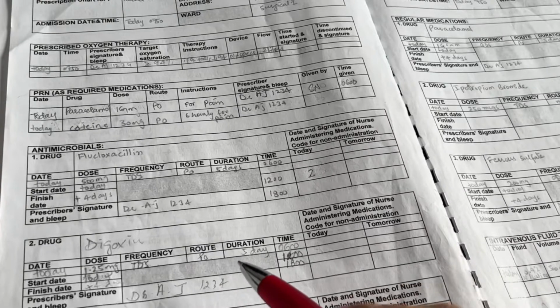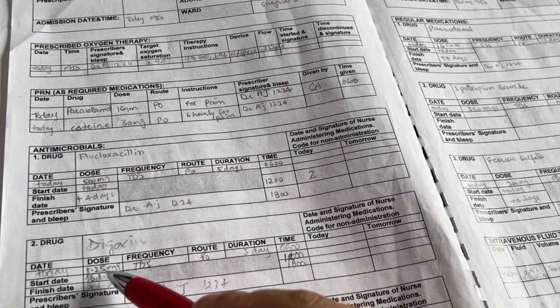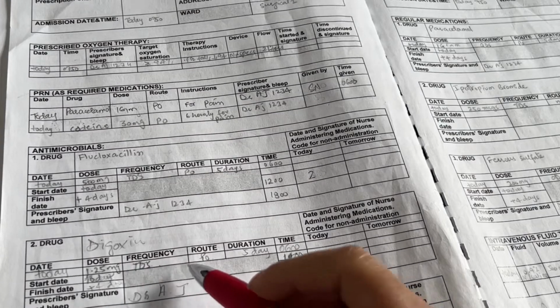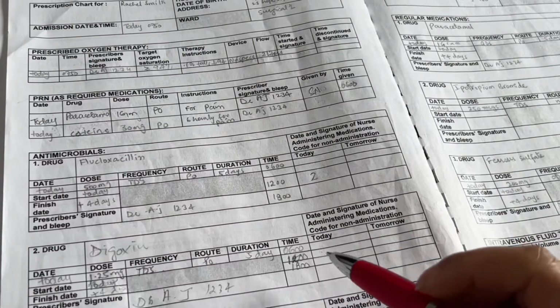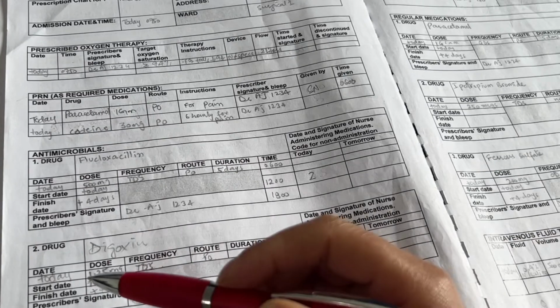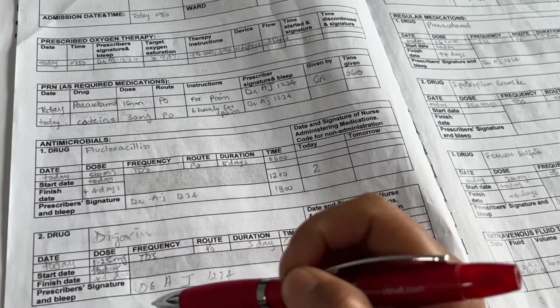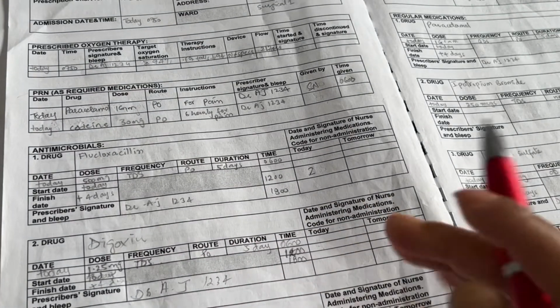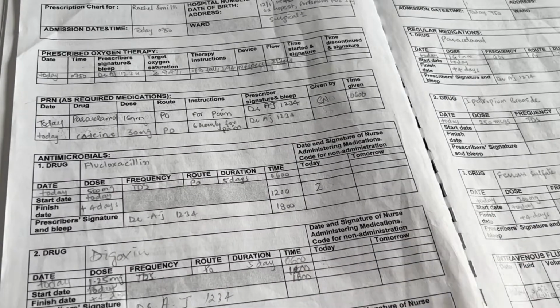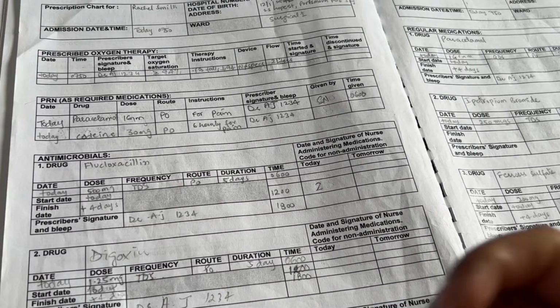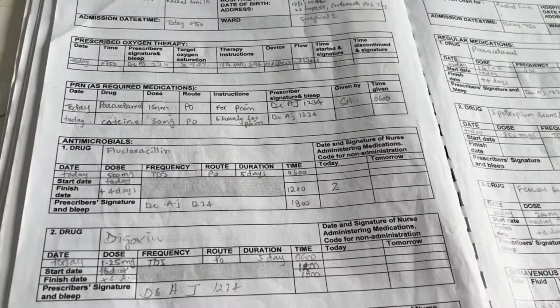The next thing we're going to read is drug is digoxin, date is today, and the dose is 1.25 milligram TDS. Route is per oral, duration is 5 days, 6, 12, and 1800 hours. Start date is today, finish date is plus 4 days. Dr. AJ 1 2 3 4. Is this a valid and legible prescription?